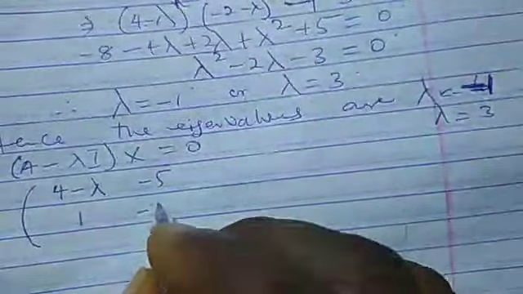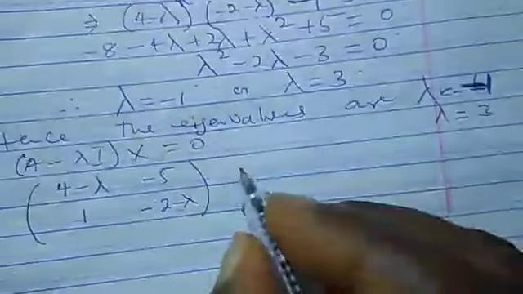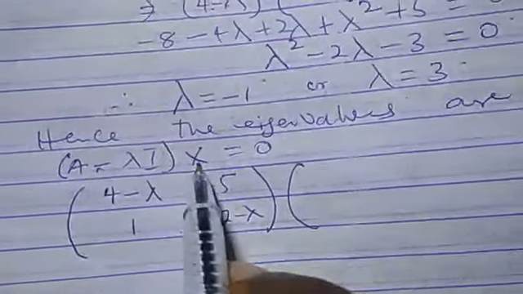We'll come back to this place. 4 minus lambda, minus 5, 1 and this, 1 and minus 2 minus lambda, times this one is this times X.